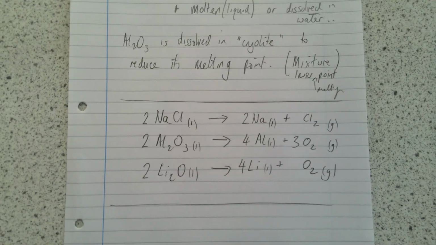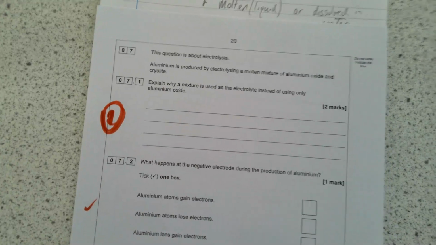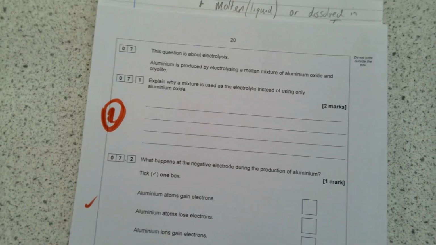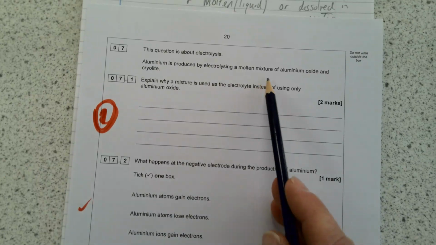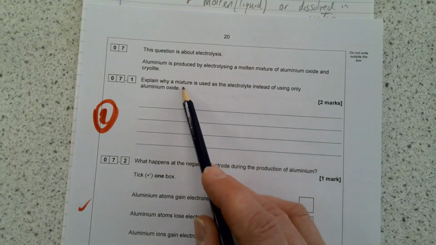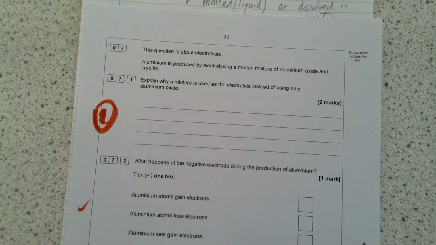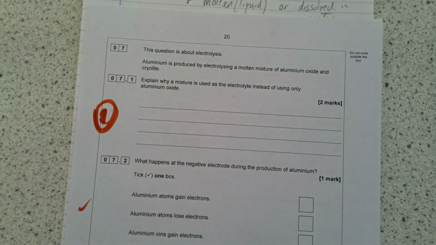Right, so next question is about electrolysis of aluminium oxide. So aluminium is produced by taking a molten mixture of aluminium oxide and cryolite. We've just done that. Why do we use this mixture instead of just pure aluminium oxide? Discuss that briefly. Go.